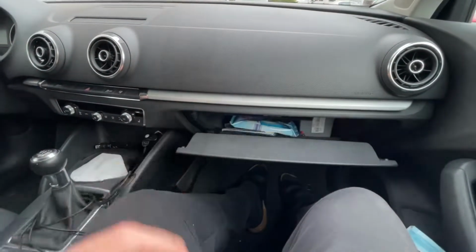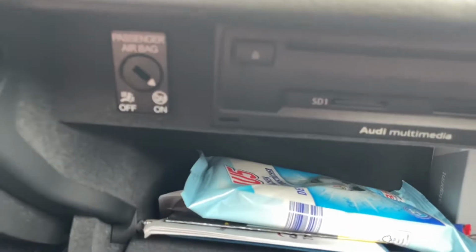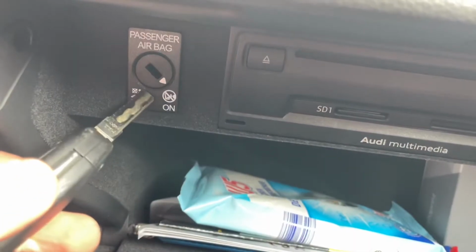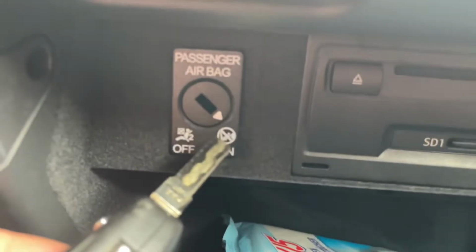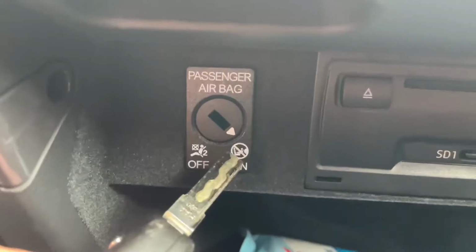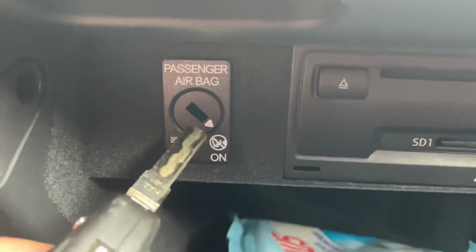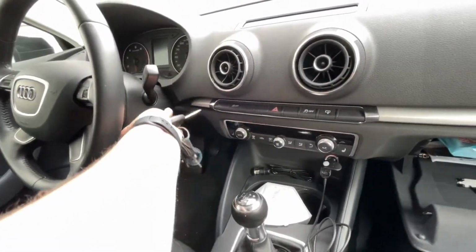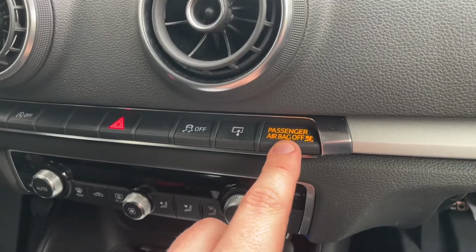Okay, here is the area where we can perform this. This is the passenger's airbag on and off switch. We can control this switch by using our keys. For this we use our manual key, not the automatic key. Okay, the first step is how we can check what's going on with the passenger's airbag.